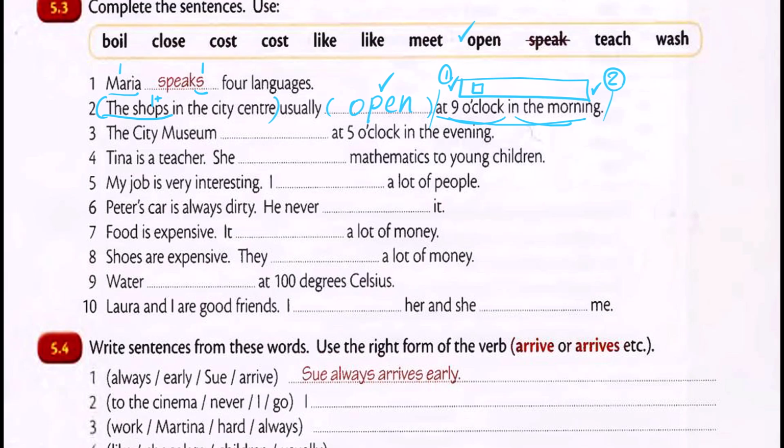Do you see any new word in the sentence? Yes, it is correct. Usually. Usually is a kind of a word. It shows how much a verb happens. It has some percentage. Usually is about 90% of the time. These kinds of words are called adverbs of frequency. The adverb of frequency most of the time comes before the main verb, before open.